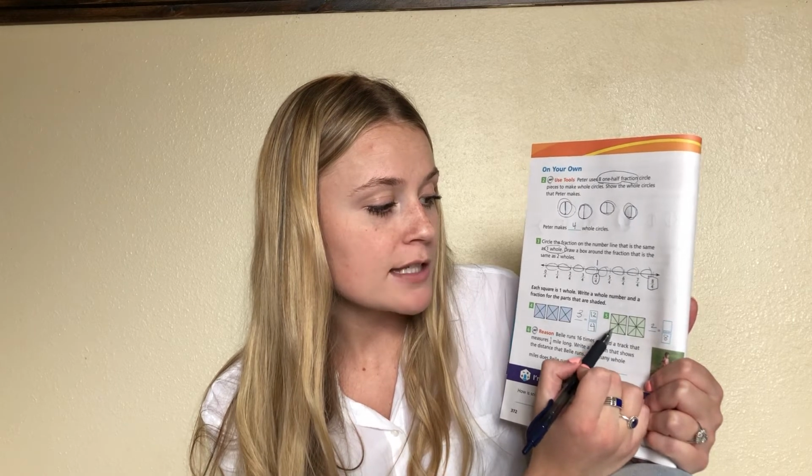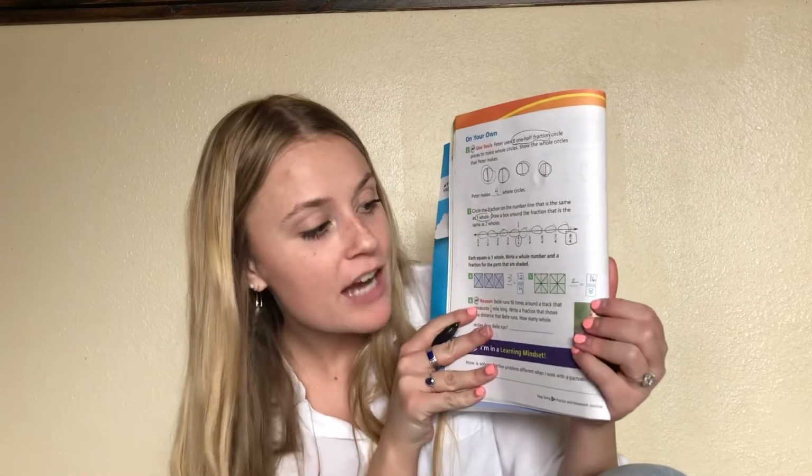Number 5, how many whole squares do I have? 1, 2. Okay, how many parts is each square divided into? 1, 2, 3, 4, 5, 6, 7, 8. So that number goes on the bottom. So now how many pieces do I have that are the size of 1/8? I'm gonna go 1, 2, 3, 4, 5, 6, 7, 8, 9, 10, 11, 12, 13, 14, 15, 16 pieces. And 16 divided by 8 equals 2, so it works.